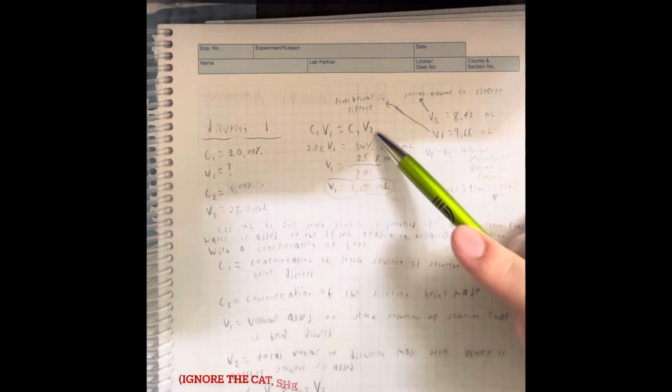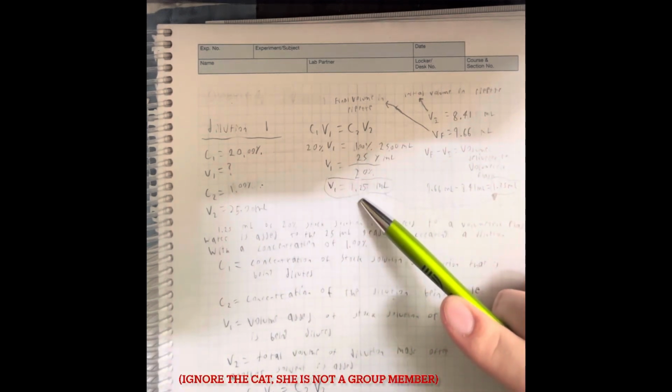V2 is the amount we are going to dilute to. Since we are using a 25 milliliter volumetric flask, this is going to be 25 milliliters. After plugging it into the equation, we find that the V1 we need is 1.25 milliliters.